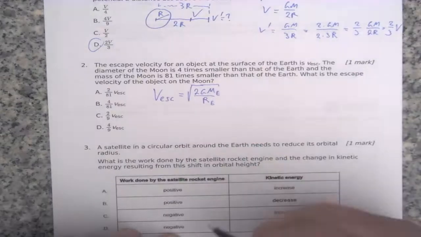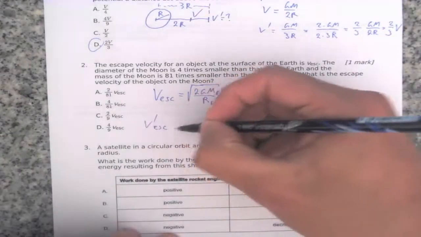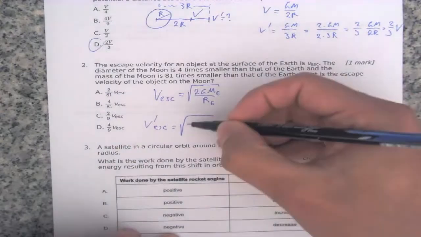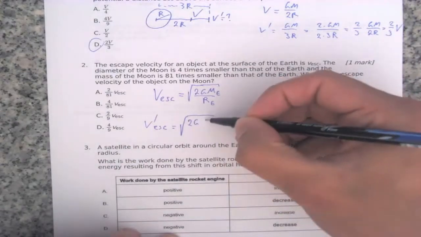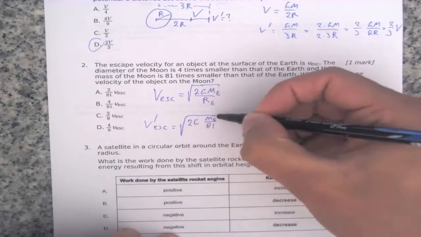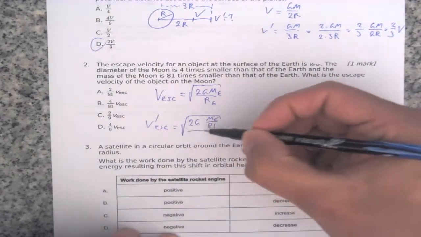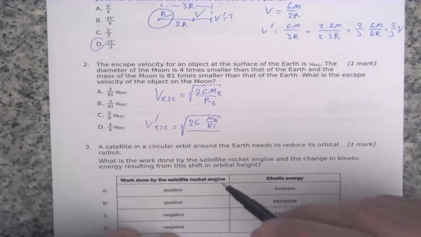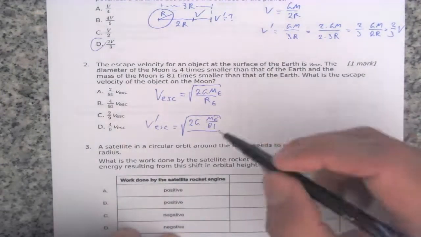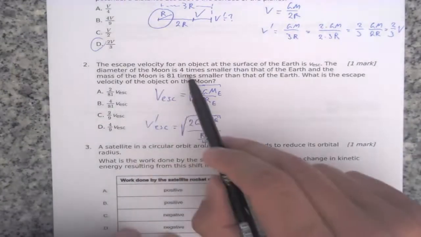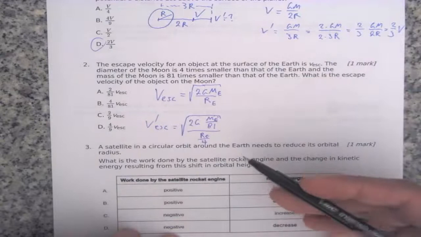So the new V escape that you are looking for, it has some differences. The differences are that you have the mass to be 81 times smaller than the mass of the Earth, and the radius also to be 4 times smaller than the one of the Earth, so divided by 4. Now if your diameter is 4 times smaller, then the radius is 4 times smaller as well.